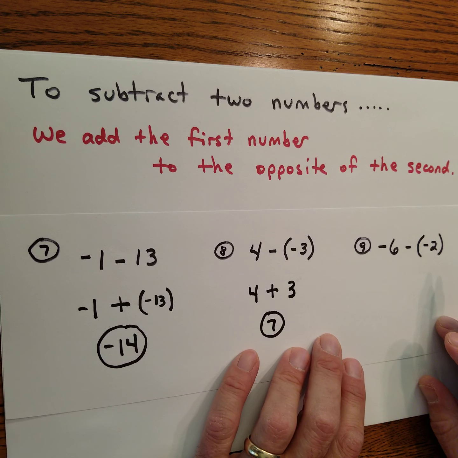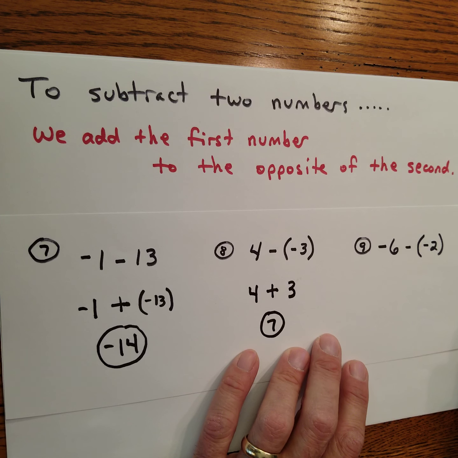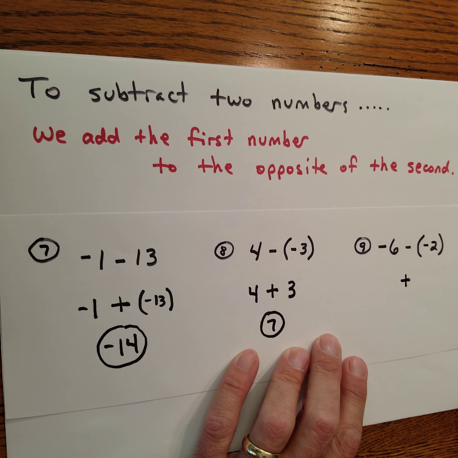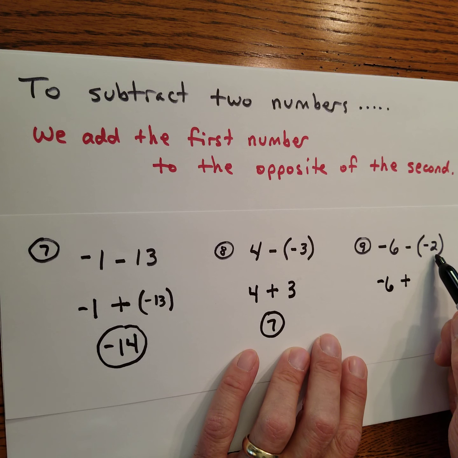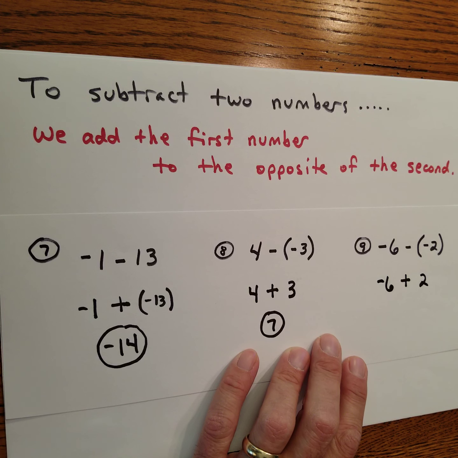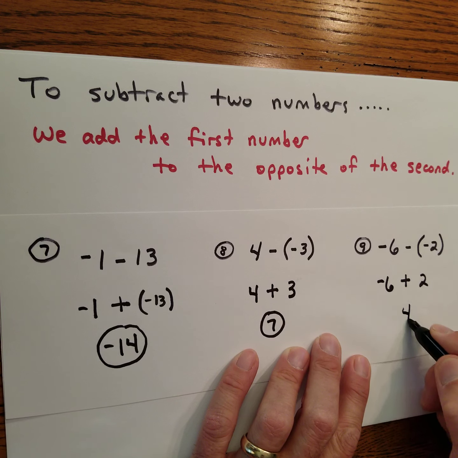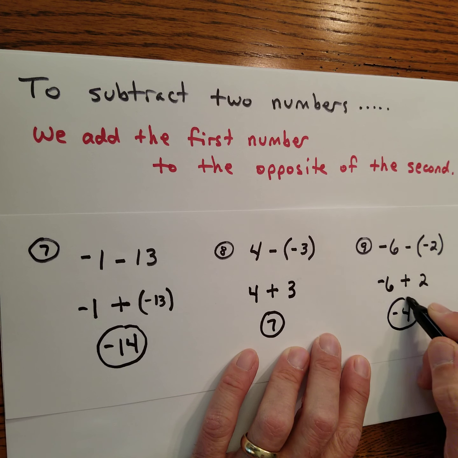Number 9's got a whole bunch of negatives in it. Let's be careful. It's subtraction. We change it to addition of the first number and the opposite of the second number. The opposite of a -2 is a +2. Now I've got a negative and a positive, so I subtract and take the sign off the larger number.